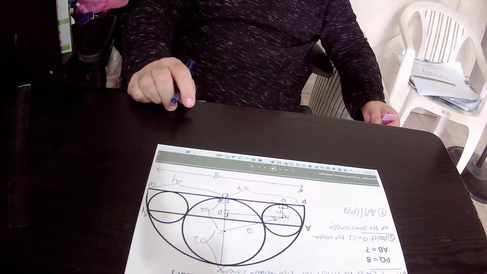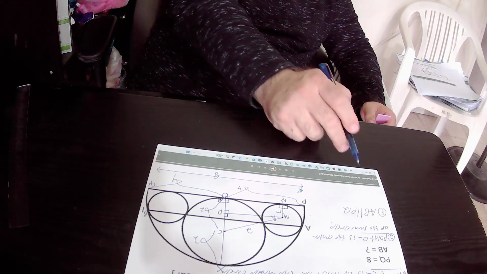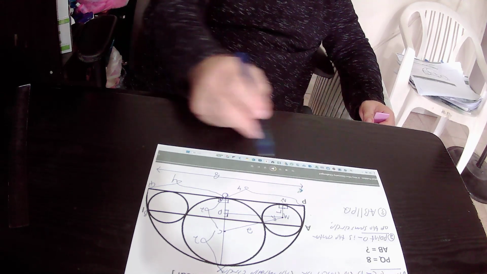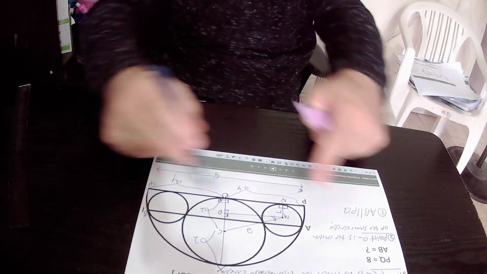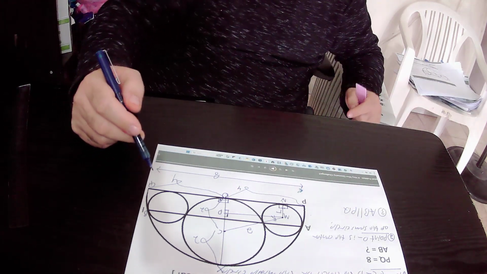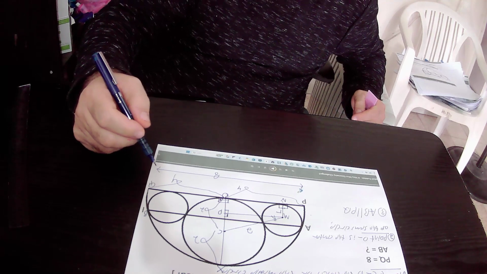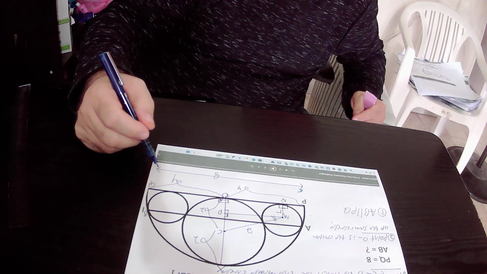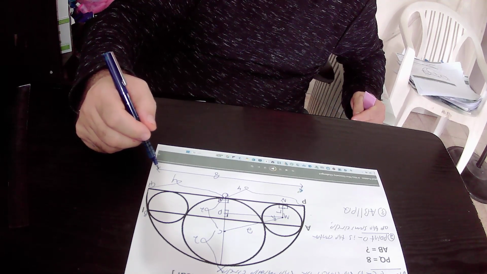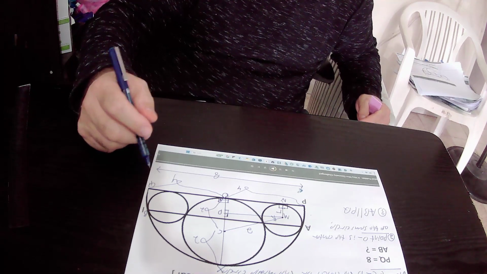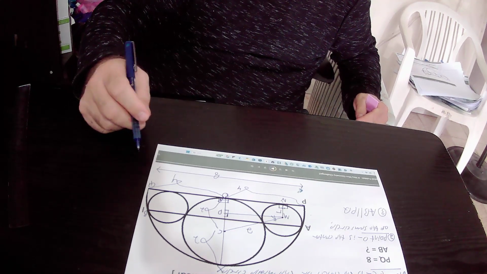We also know that according to what is given in the question, AB is perpendicular to PQ. And we have the rule that states that corresponding angles between parallel lines are equal to each other.